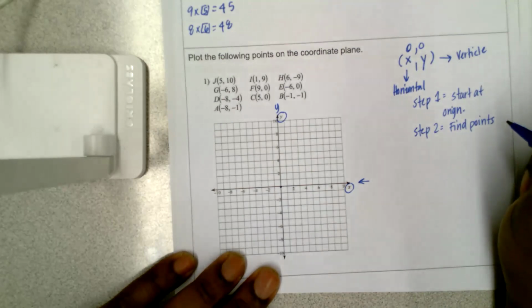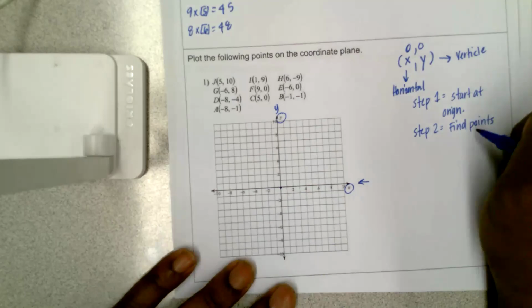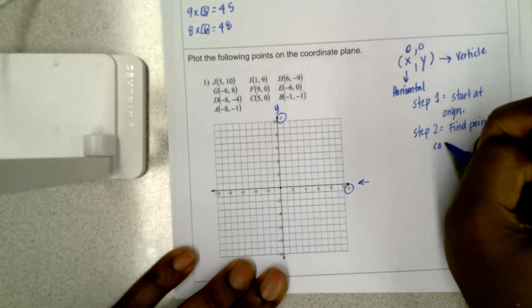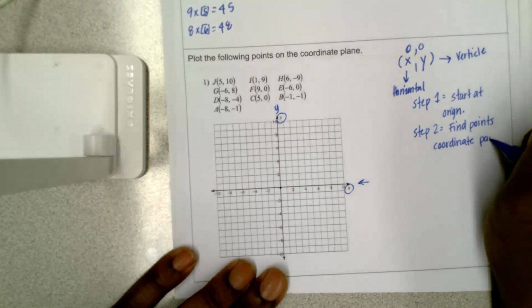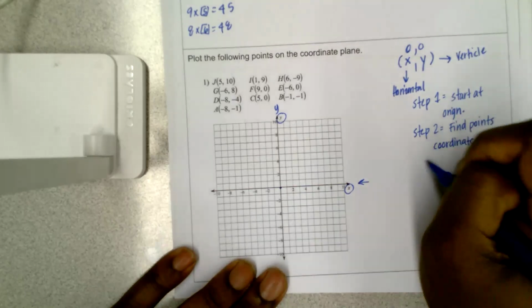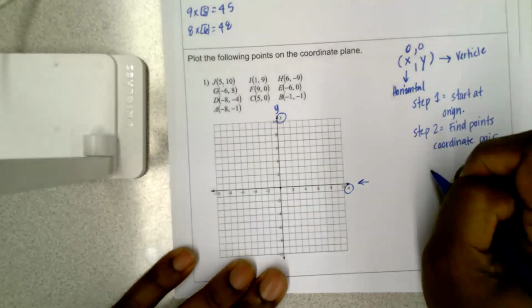Is that called like a coordinate pair? X and Y, is that a coordinate pair? Okay, so find points or find coordinate pair, right? So my coordinate pair is 5, 10.